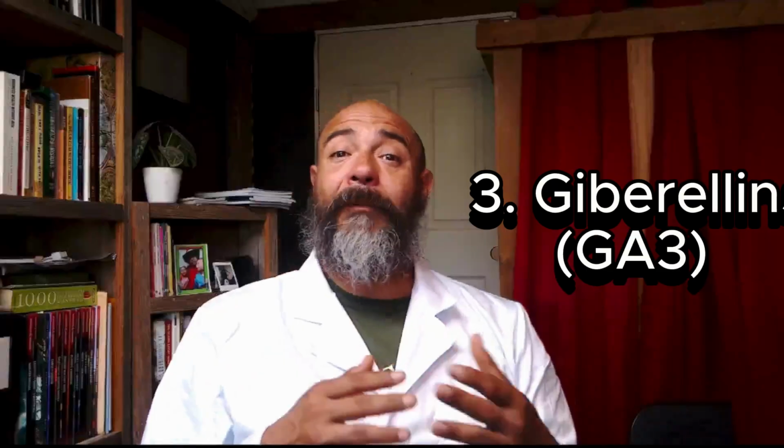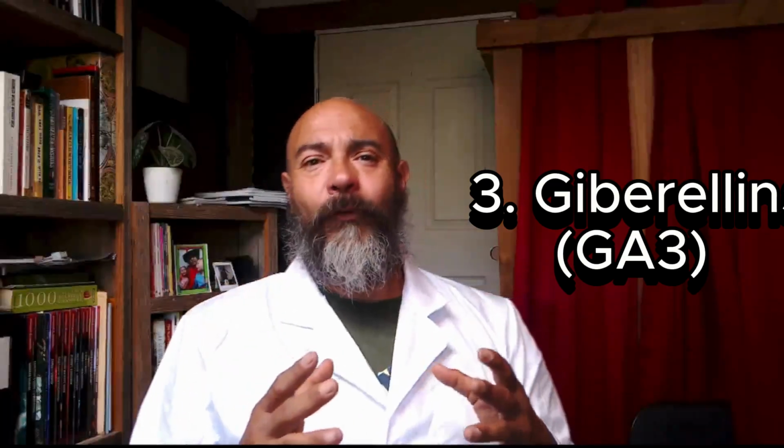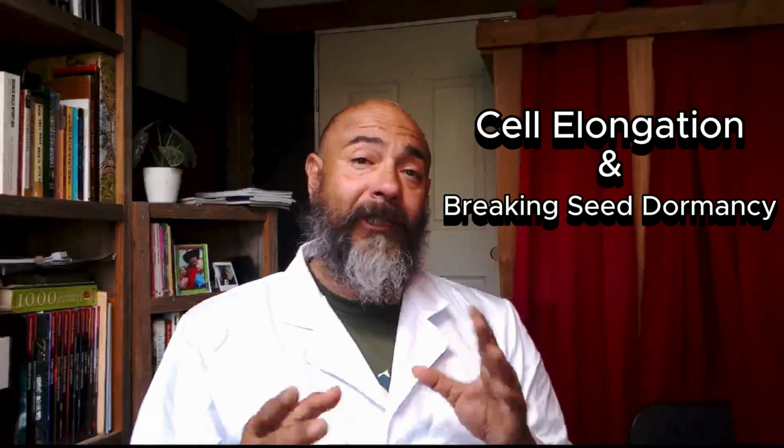Now I would like to touch on one more PGR, and that's called the gibberellins, or gibberellic acid, also known as GA3 if you're looking to purchase that. GA3 works fantastically for cell elongation and for breaking dormancy of certain seeds. There's a lot of plants that just have trouble getting really good shoot growth and formation. GA3 thrown into the mix really helps with that once you get to that point.